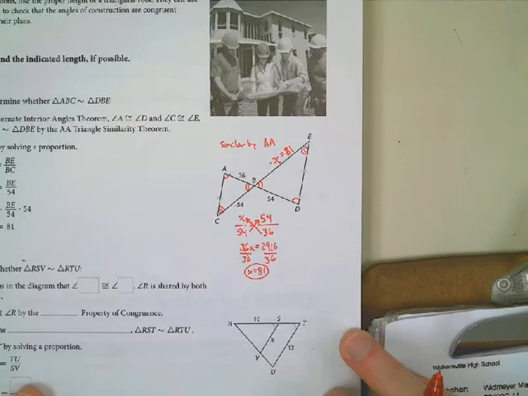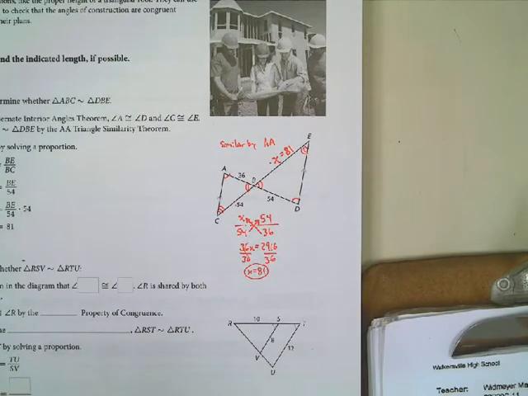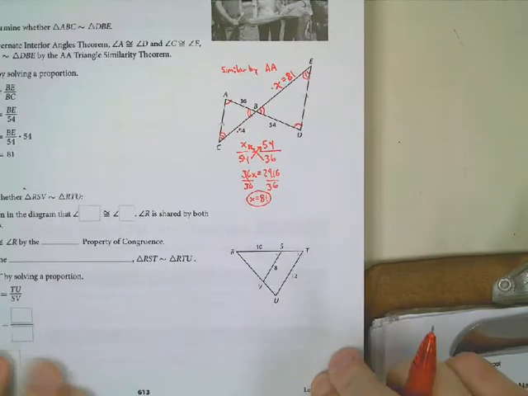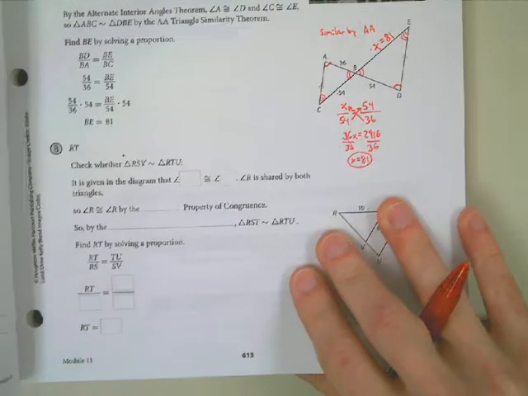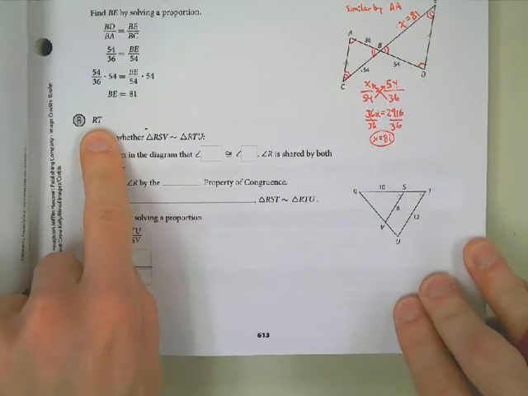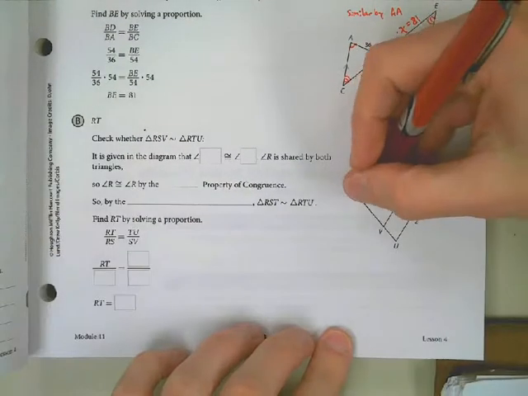Okay. Now, let's look at the next one here. So, any other questions on that? This next one's a little bit trickier because the triangles are overlapping now. Makes it a little bit more challenging. So letter B, I'm going to zoom out slightly here. Letter B, we're asked to find RT.